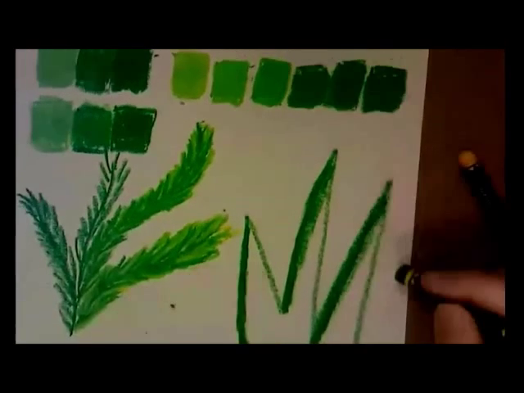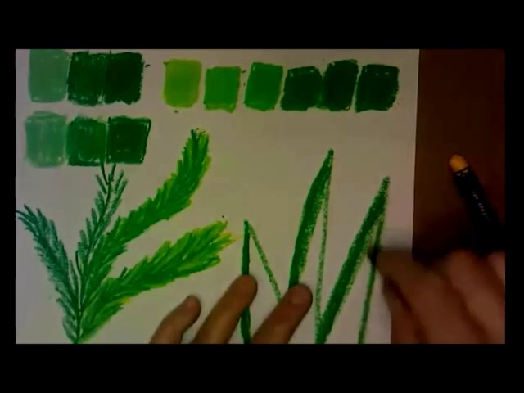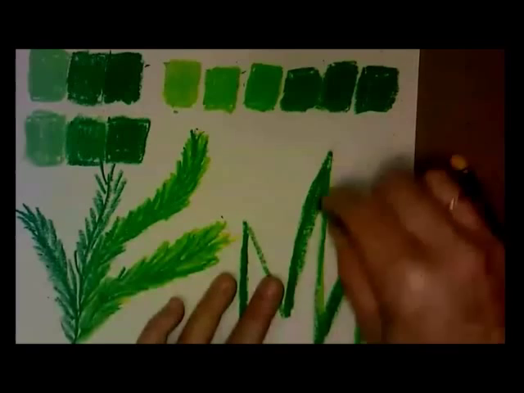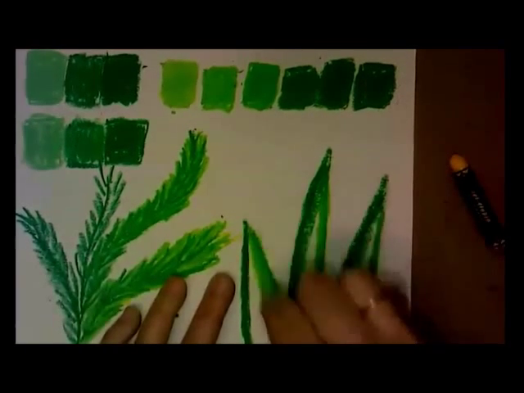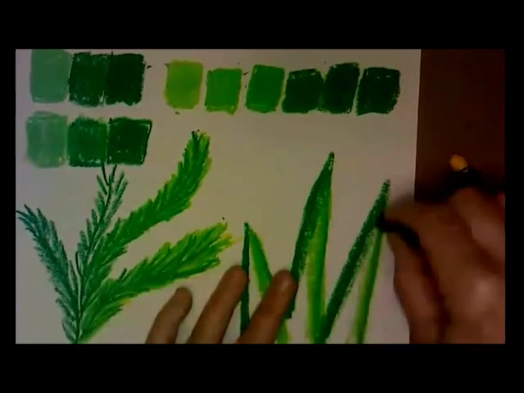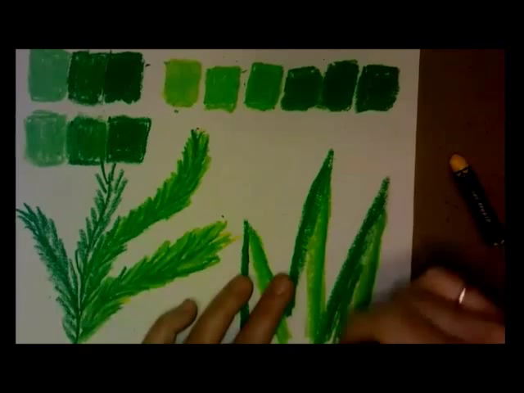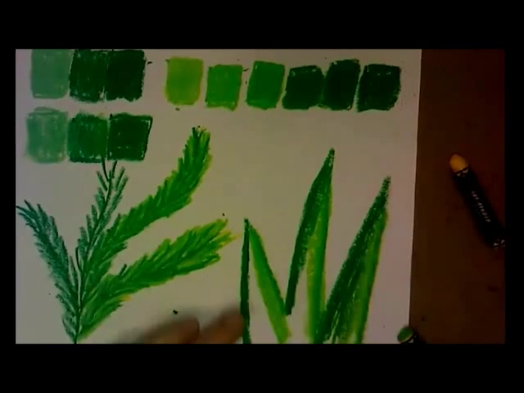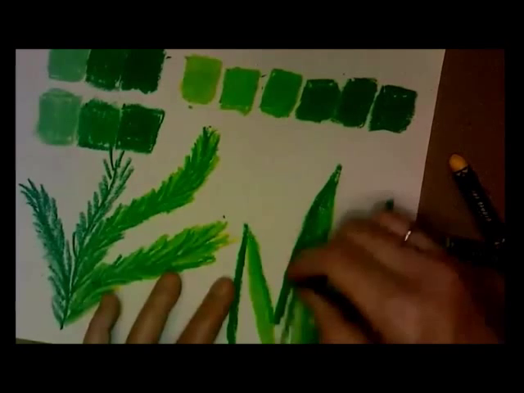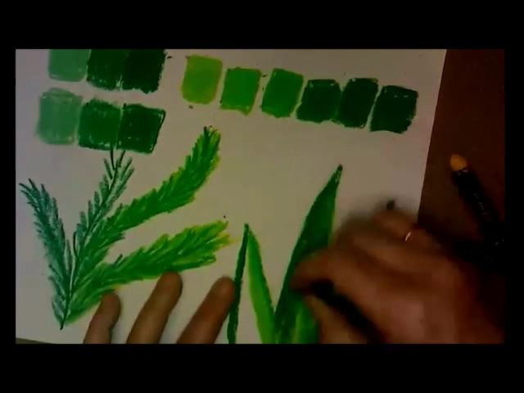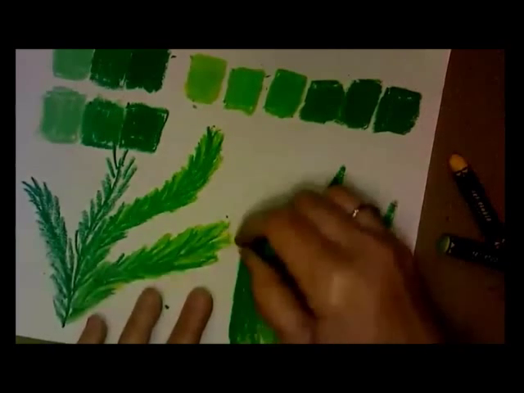So you have your dark on this one side, you'll have your lighter on the other side, and then you'll have your medium tone, your medium value in the middle. And you'll blend them together to make, it looks like an aloe vera plant. That's kind of what we're imitating right here.